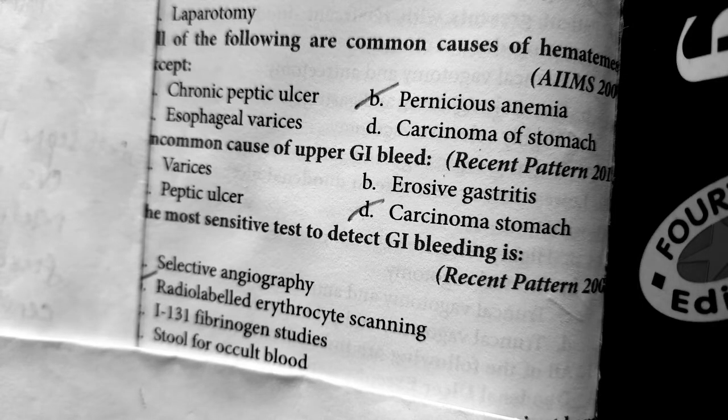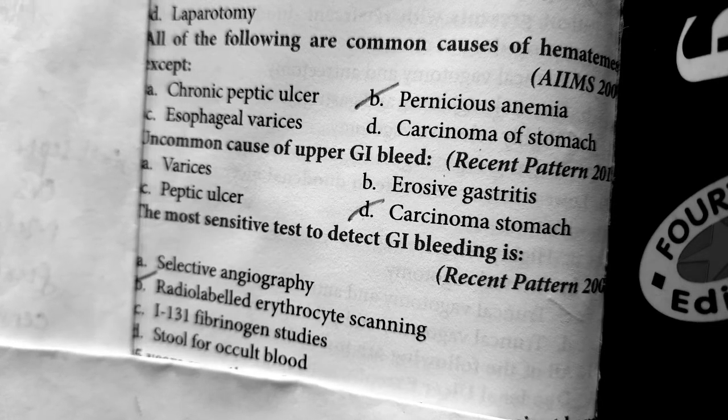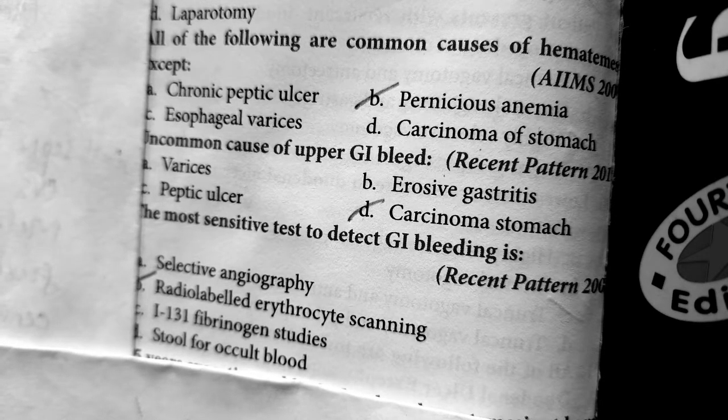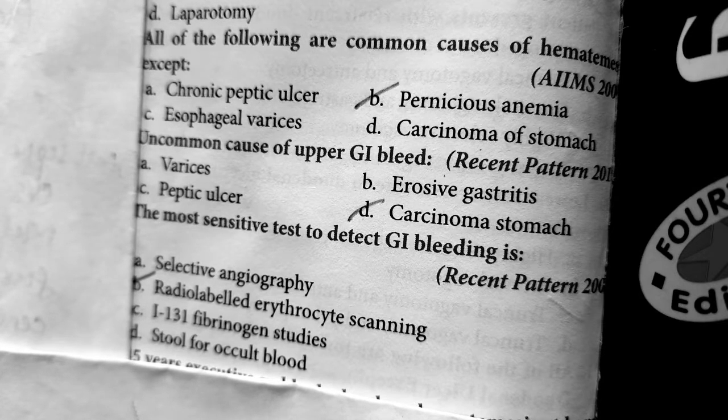If endoscopy doesn't show the source, then you do selective angiography. But compared to selective angiography, radio-labeled erythrocyte scanning is more sensitive.